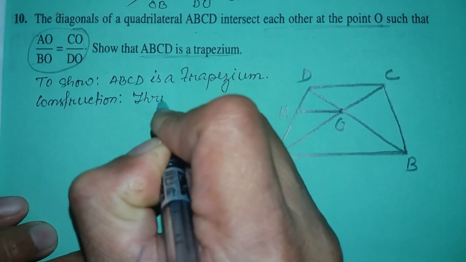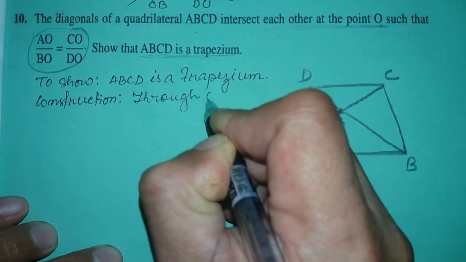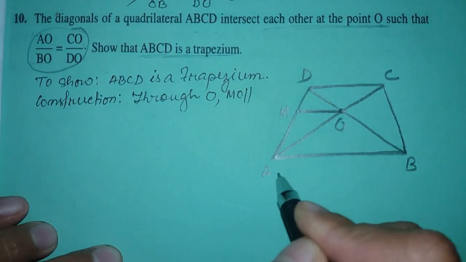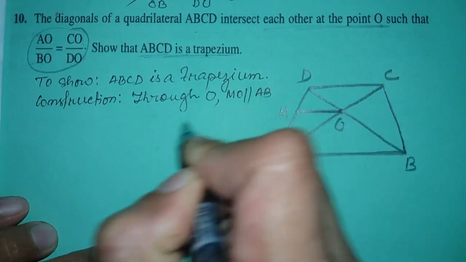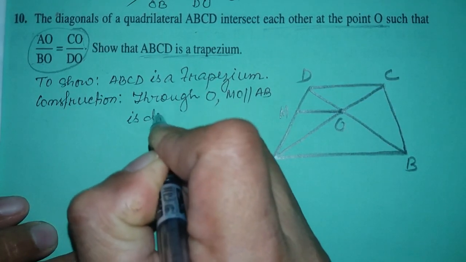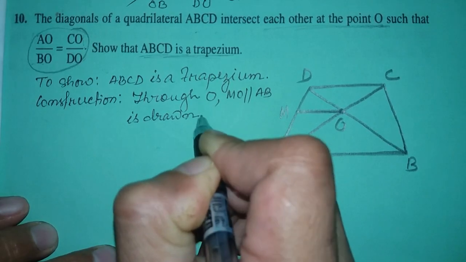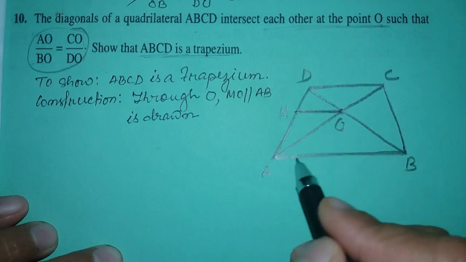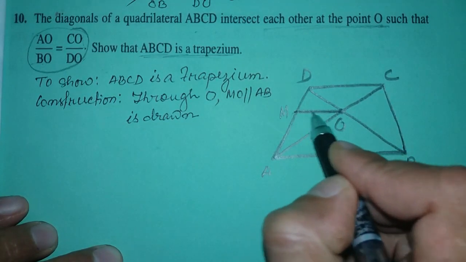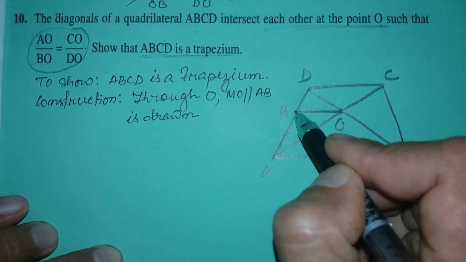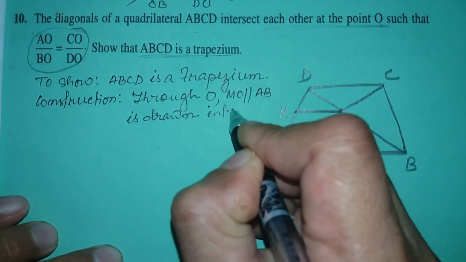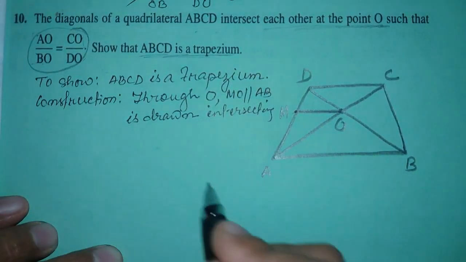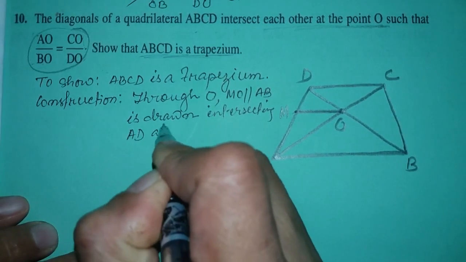Through O, MO parallel to AB is drawn. This MO is parallel to this AB, and this MO is intersecting AD at M.